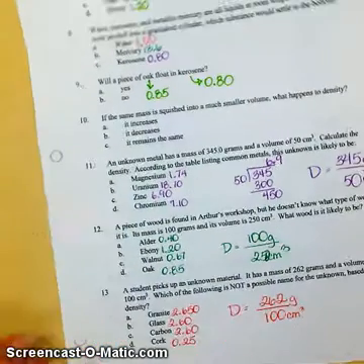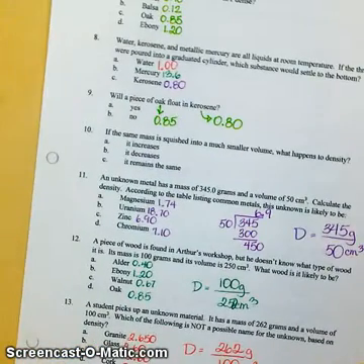Okay, so that should get you through the basics for your tutorial for density and metals, nonmetals, and metalloids. So study real hard, and when you're ready to take the requiz, let me know. And make sure you get a parent signature on your quiz.